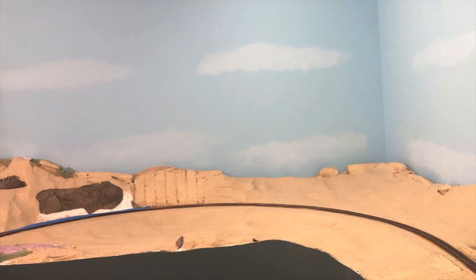Once I get everything blended together, I paint the entire base of the scenery with my earth tone latex paint. And this is just a 1-gallon can of mismatched flat paint, specifically from Home Depot. I think I paid maybe $4 for it.